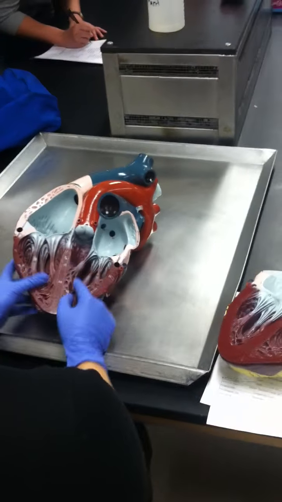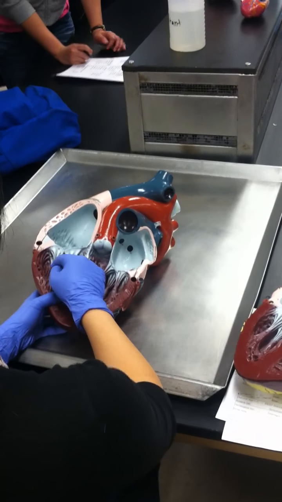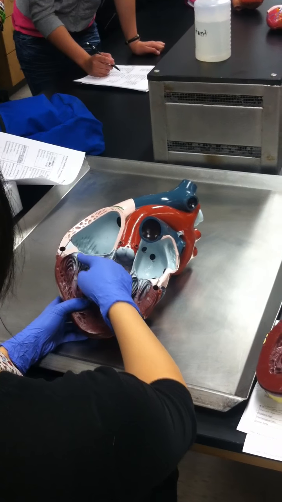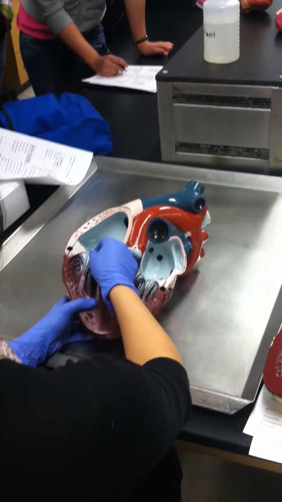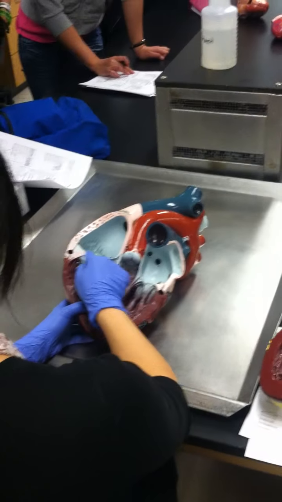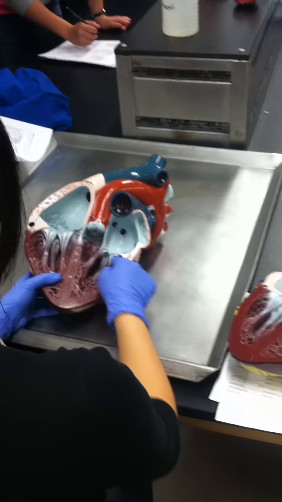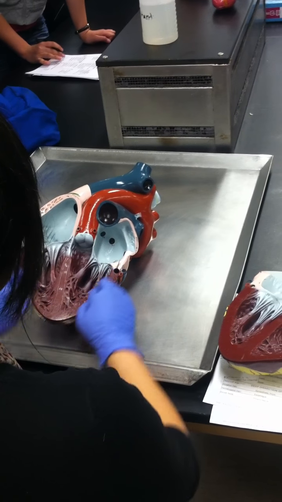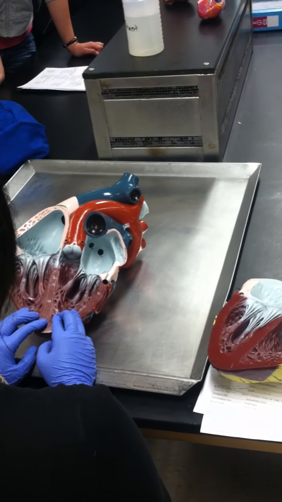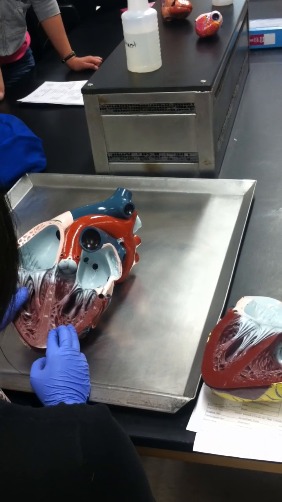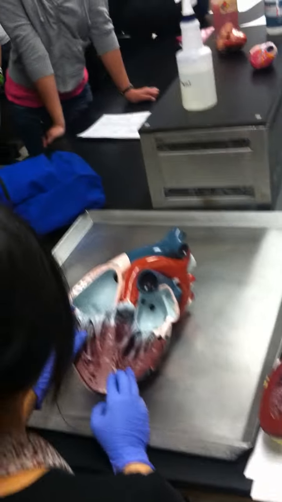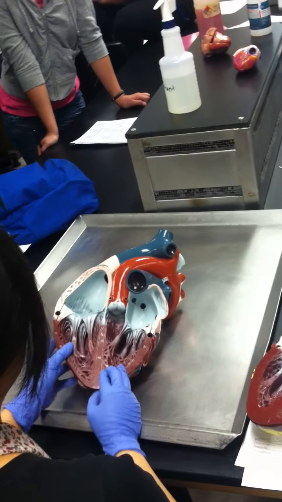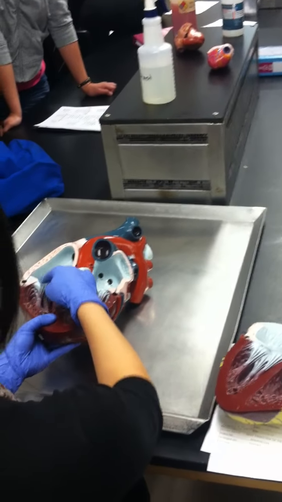That one more time. Okay, so we have the chordae tendineae. So you can see that in the internal structures. Right? Chordae tendineae holds on to or connects the atrioventricular valves, on both sides, to the walls of the ventricle. So make sure you guys get a good look at that.